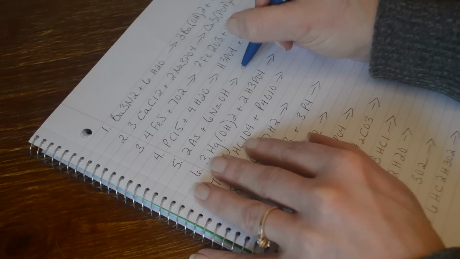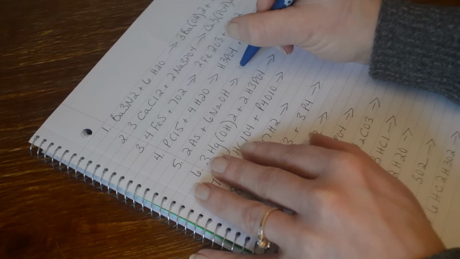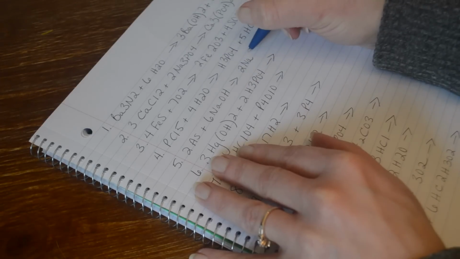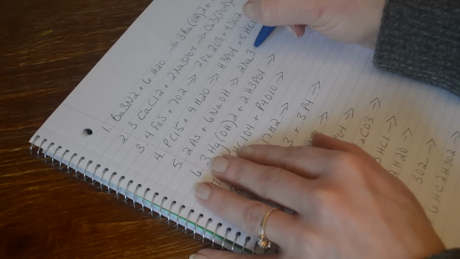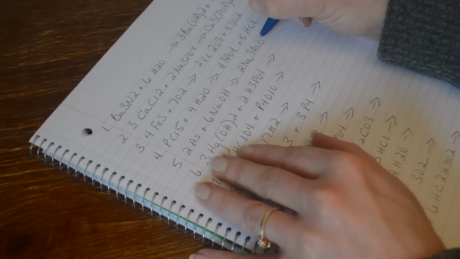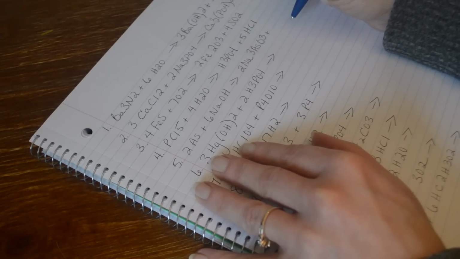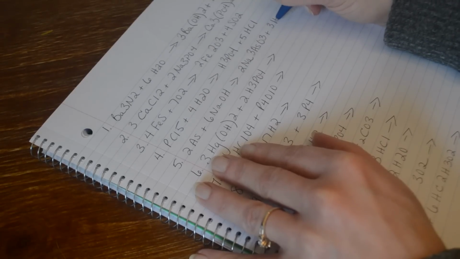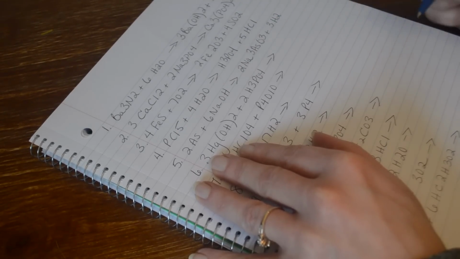And the product for number 5 is 2Na3AsO3 plus 3H2.